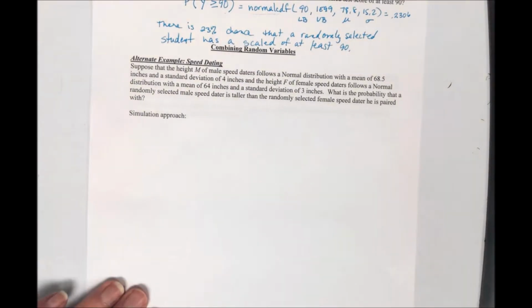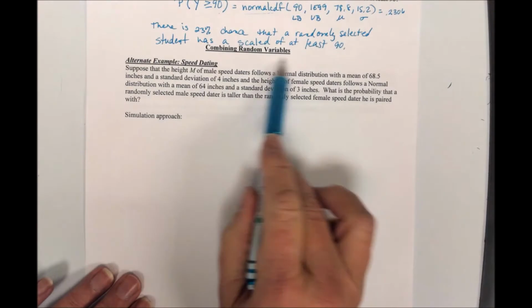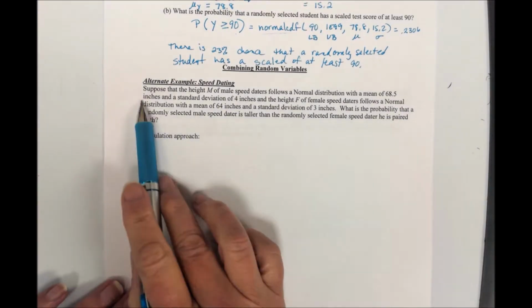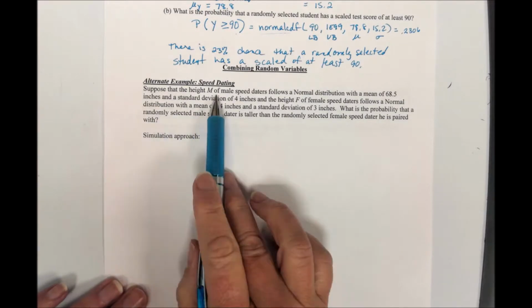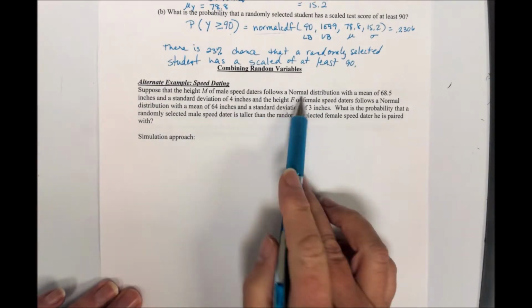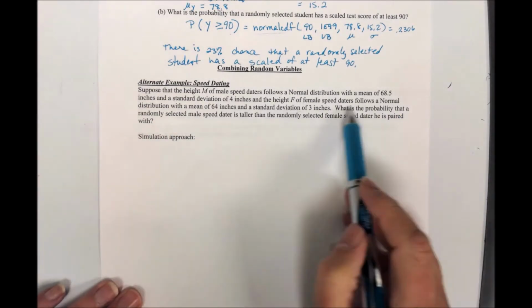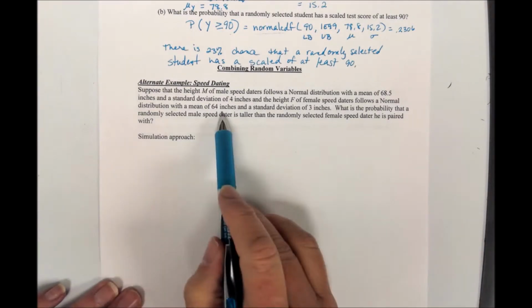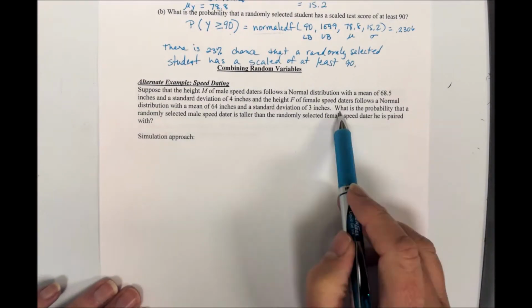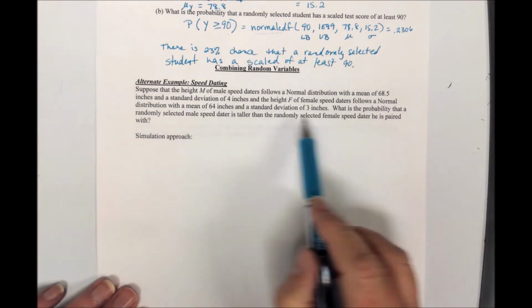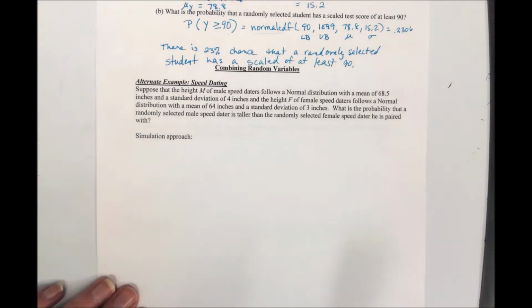Okay? I'm going to show us how to do a simulation. So now this moves on to combining random variables, not necessarily transforming them, but I might have two distributions that I want to add together or subtract. Okay, so we've got one distribution of the height of male speed daters. Again, it tells us it's a normal distribution, mean and standard deviation. We also have a height of female speed daters and their mean height and standard deviation. I want to figure out what is the probability that a randomly selected male speed dater is taller than his randomly selected female speed dater he's paired with.